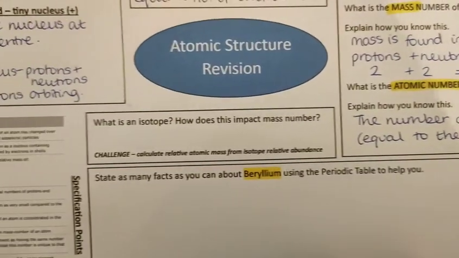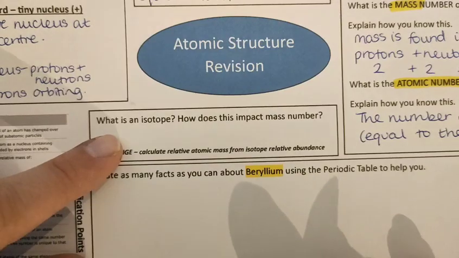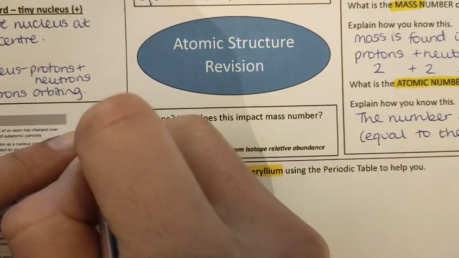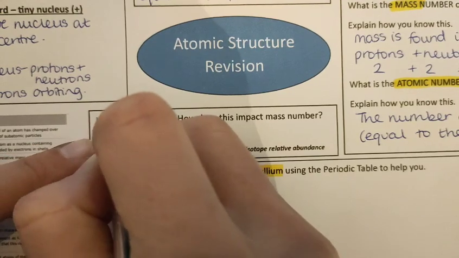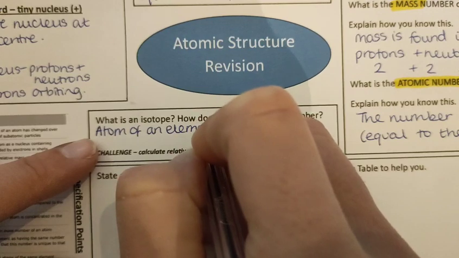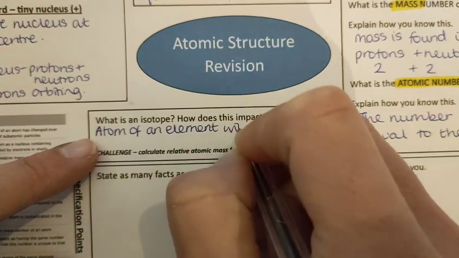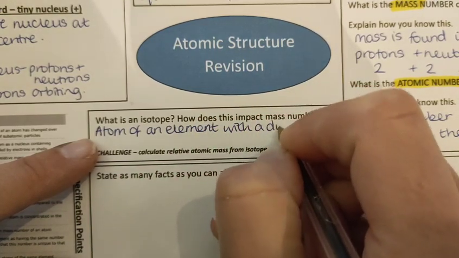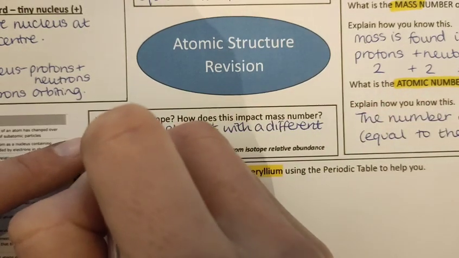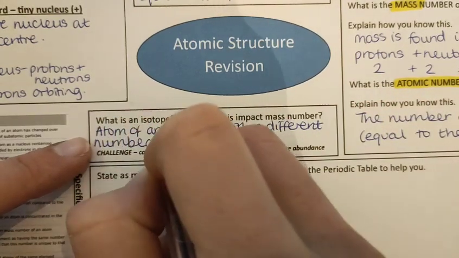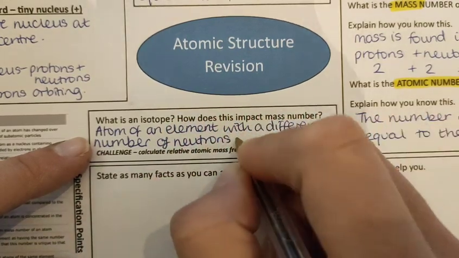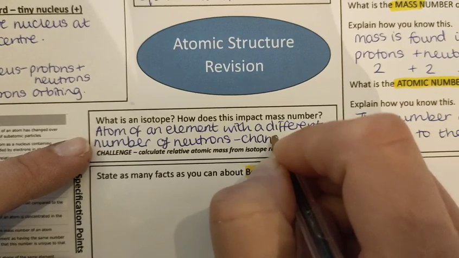Okay, let's move on to the left. What is an isotope? How does this impact mass number? So an isotope is an atom of an element with a different number of neutrons. So this will change the mass.